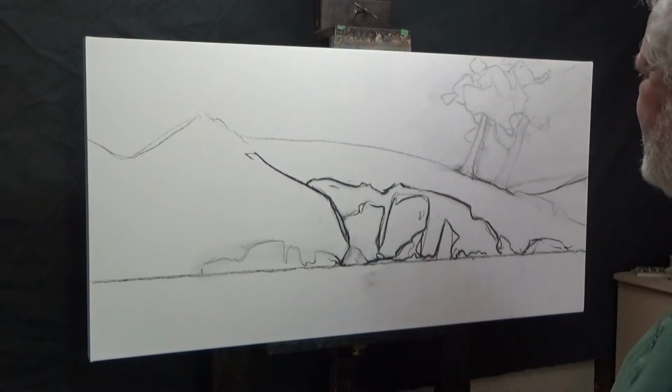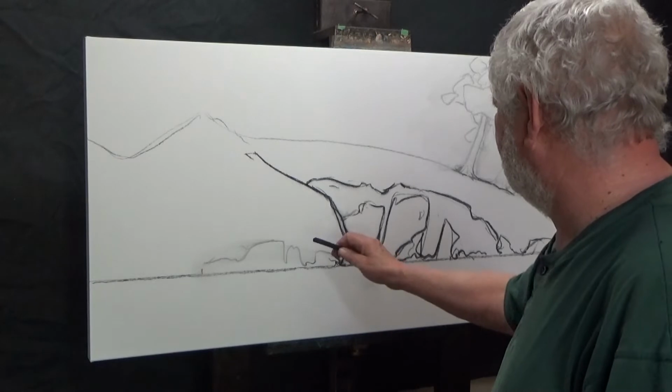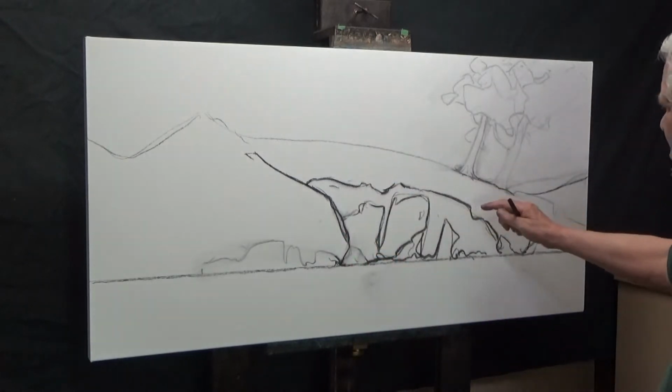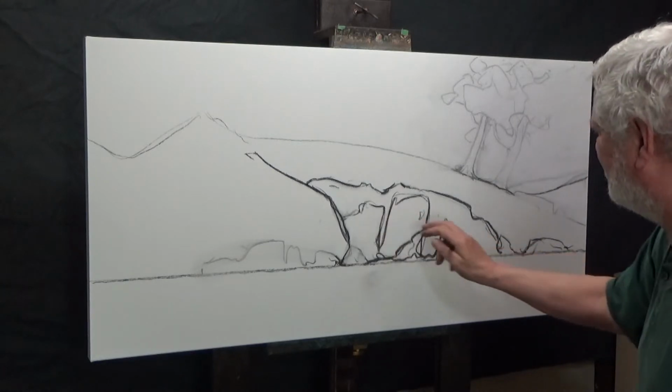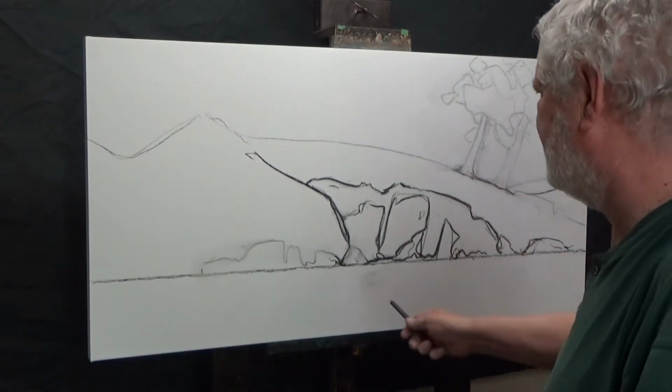Anyway, what I thought was, I kind of like the shape of this rock. It might just stick out, and these lines might not be quite as important as I have them now. Okay, never mind that.